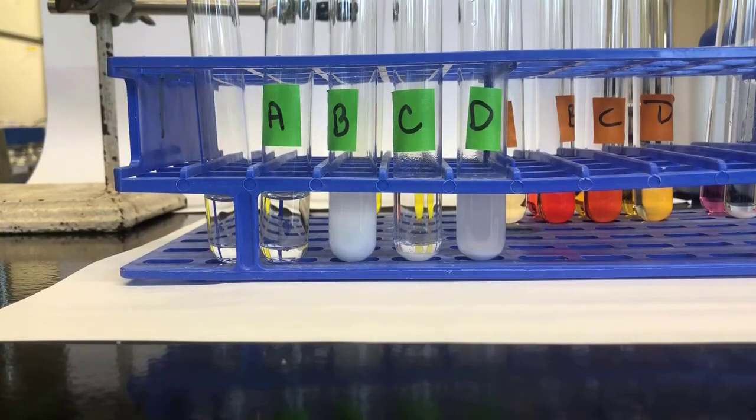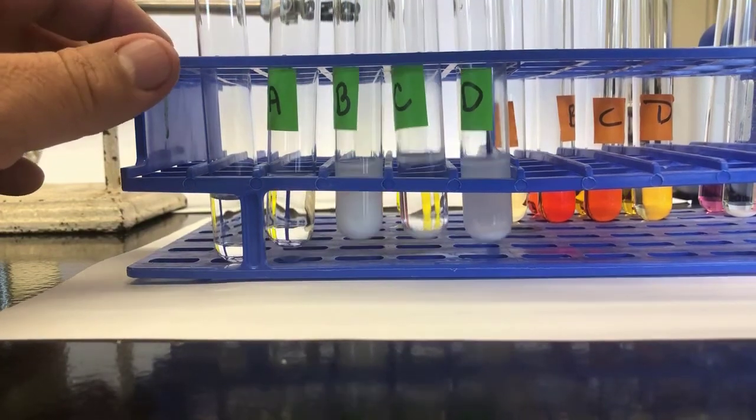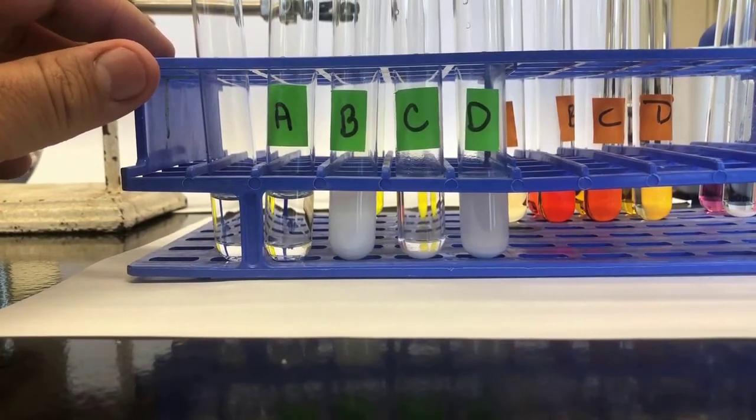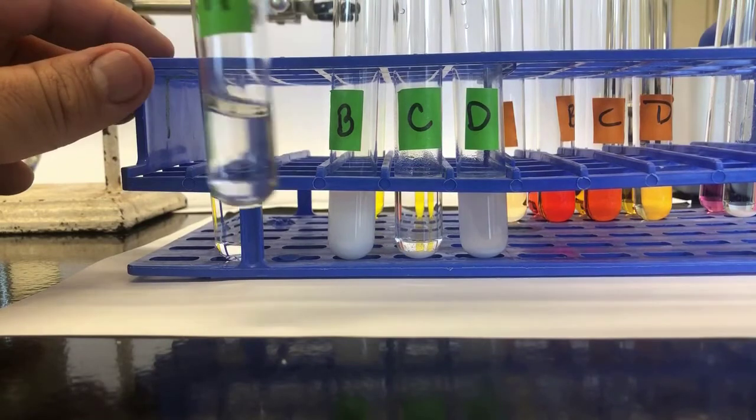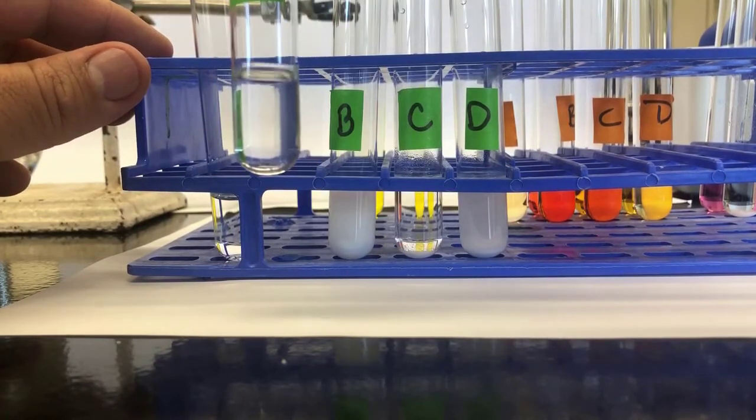Okay, so let's pull these out of the oven and see how they look. Sorry, I like cooking. Well, A is there, okay. It's pretty clear.